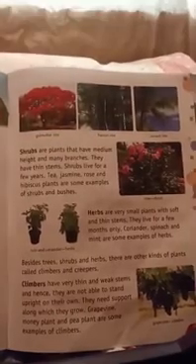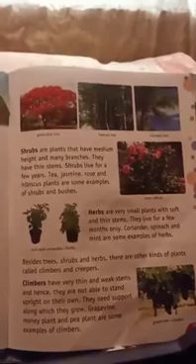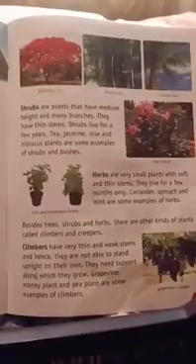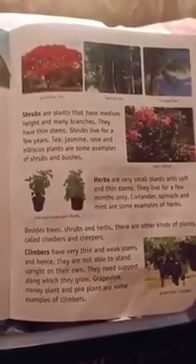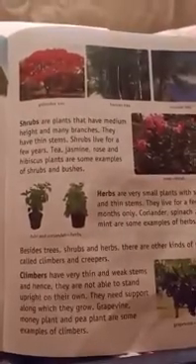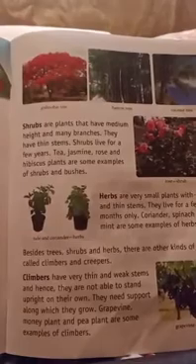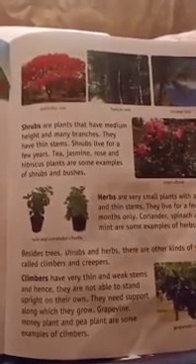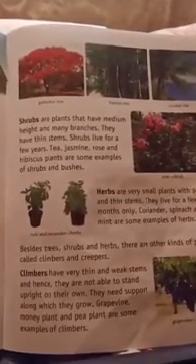They cannot grow upright on their own. Plants like grapevine, money plant and pea plant are some examples of climbers.